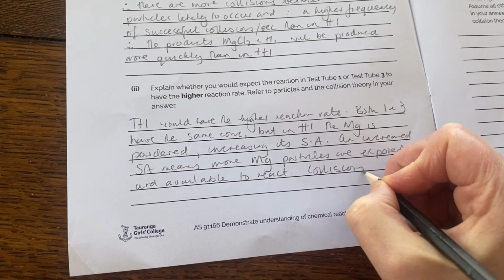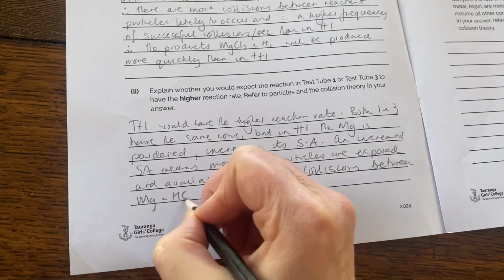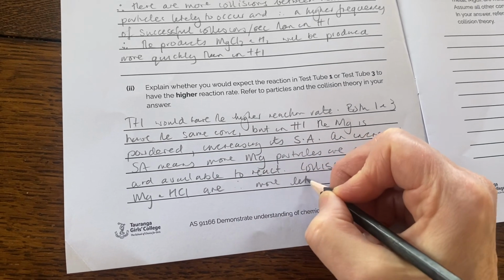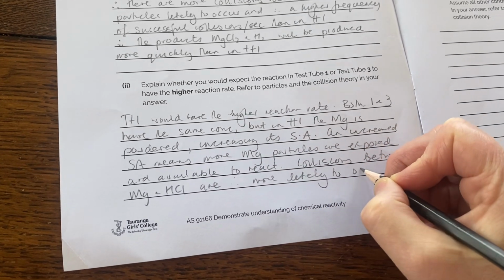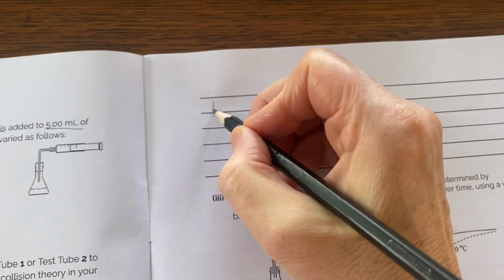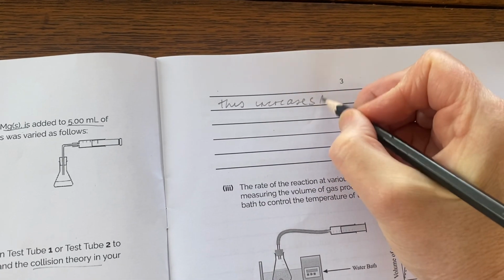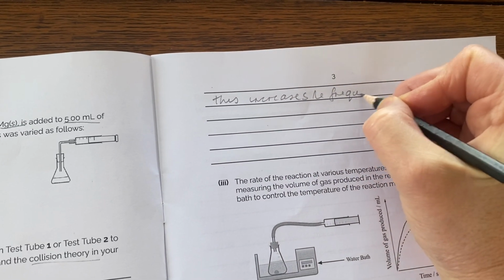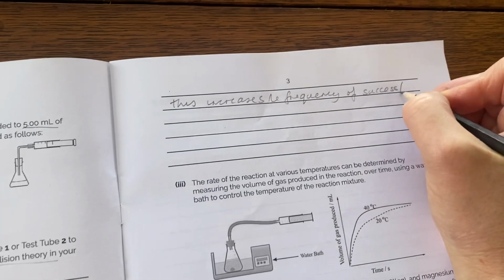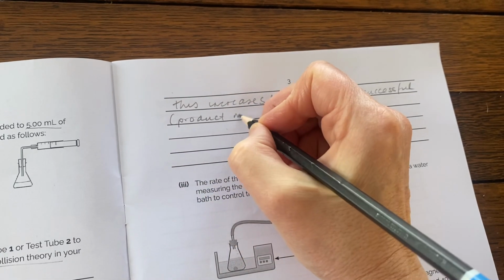Collisions between Mg and HCl are therefore more likely to occur, and this increases the frequency of successful product making collisions.